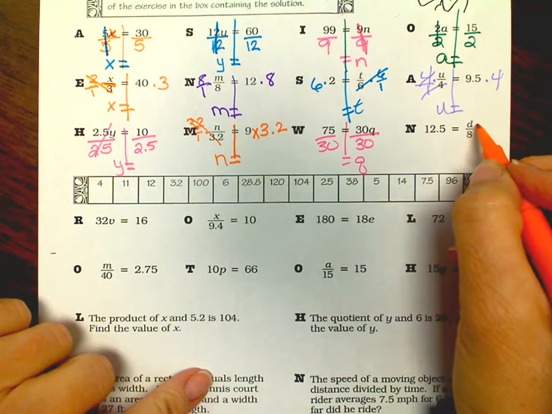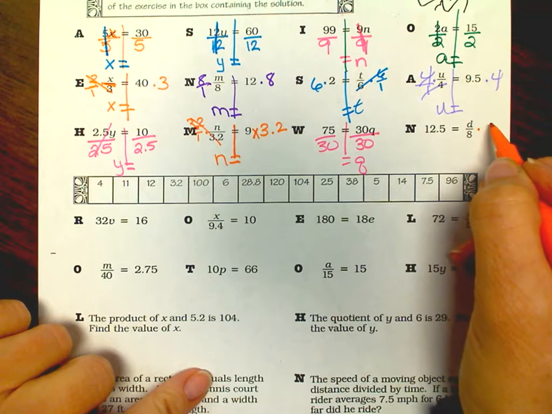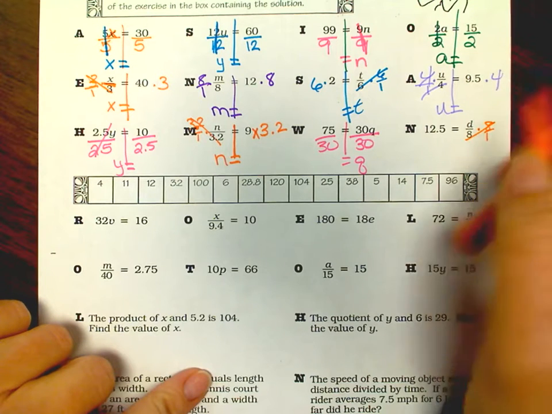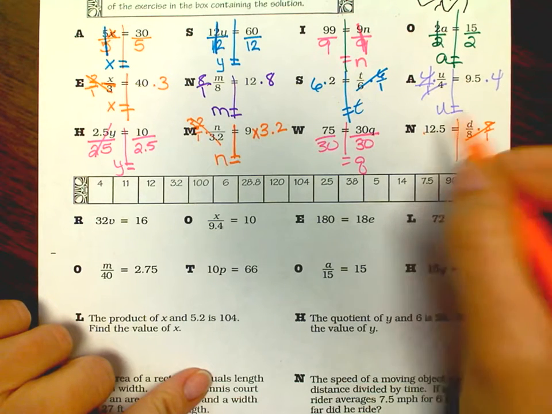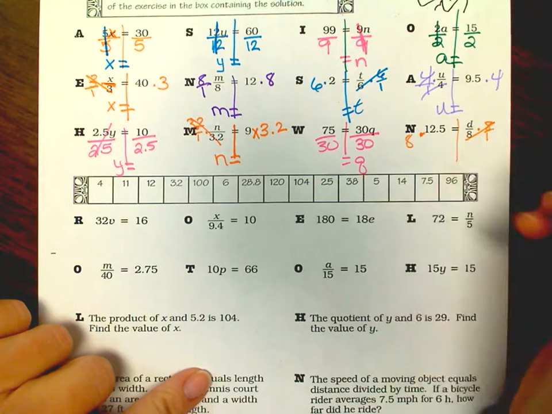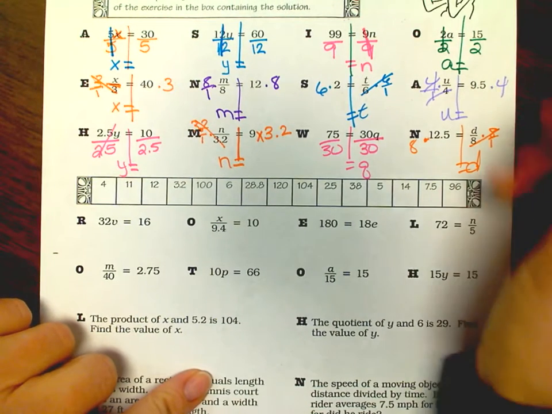D is being divided by 8. So I want to multiply by 8. That cancels out. Whatever I do to this side, I must come over and do to this side. And you'll find your answer.